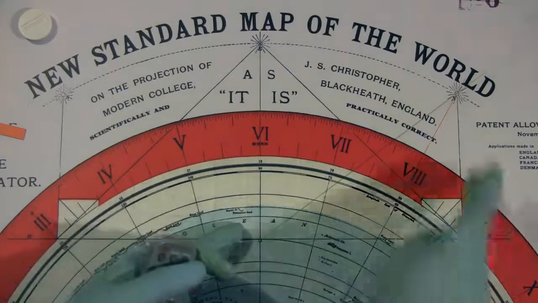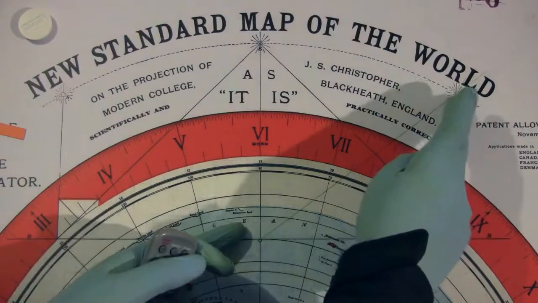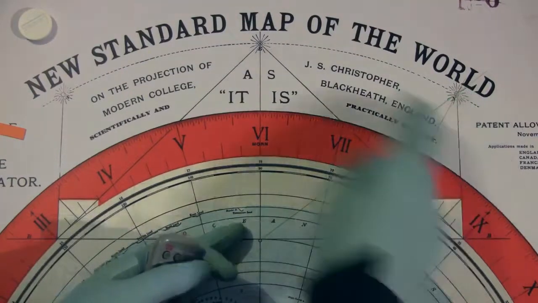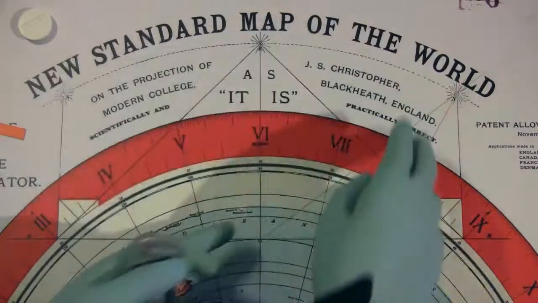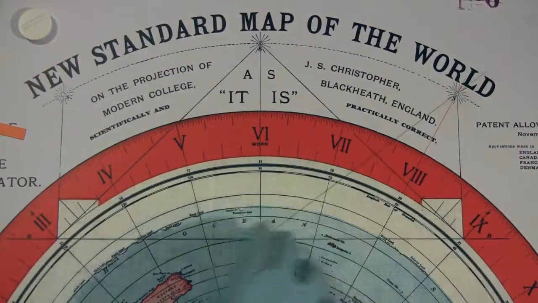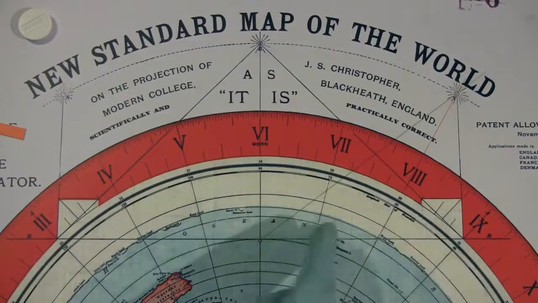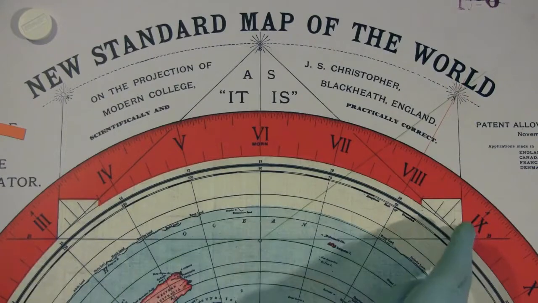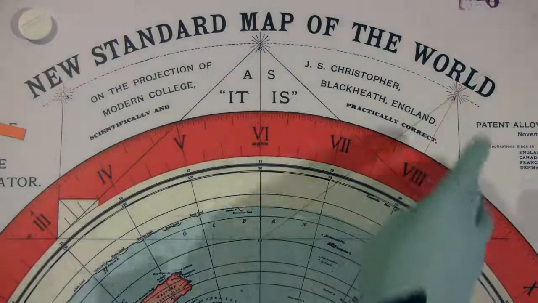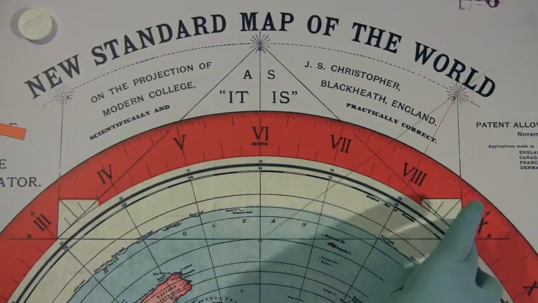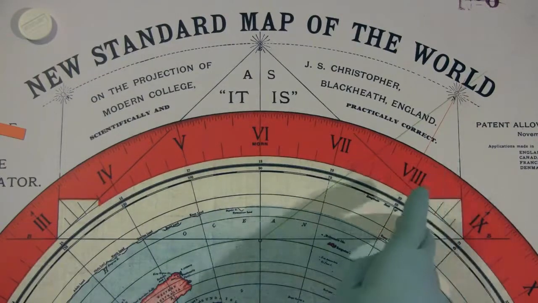If the Sun is at the Tropic of Cancer or Capricorn, and you are at 45 degrees latitude, you will see the Sun straight on at an angle of 45 degrees.